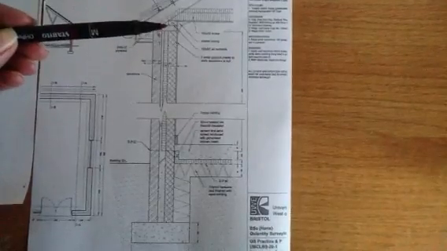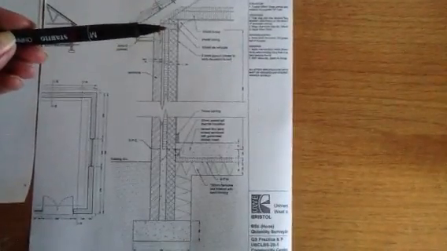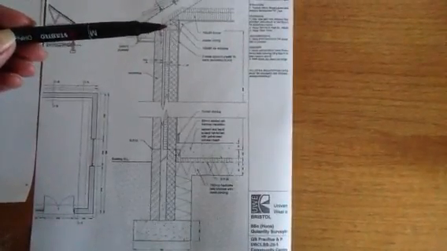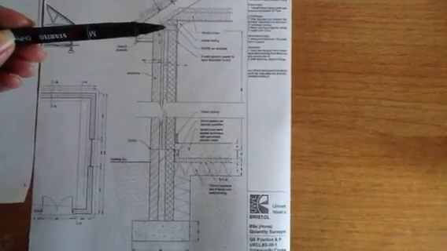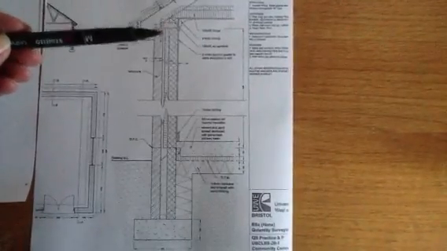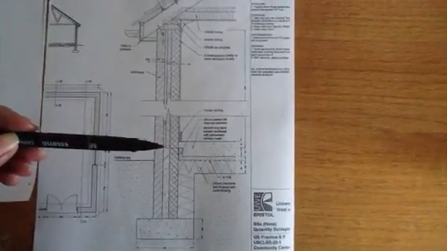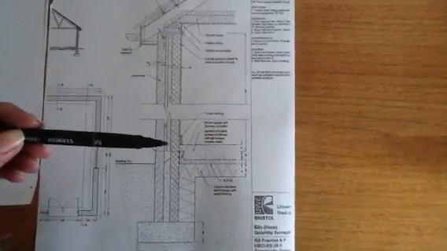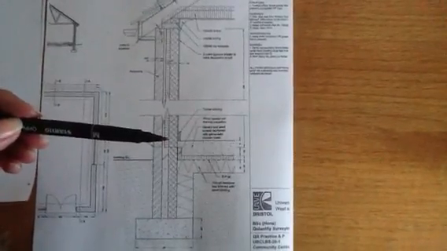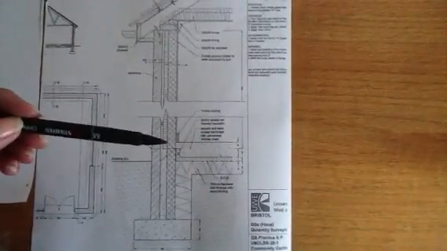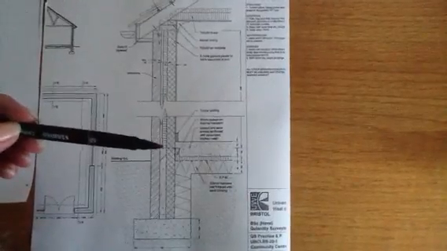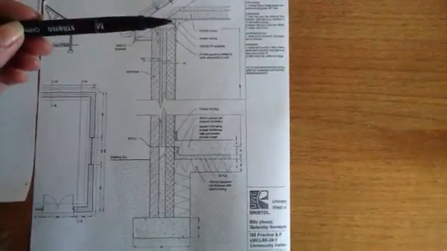Allowing for the mortar joint, we'll take that at 75 millimetres. So we've now established the height of the external brickwork. Then, in our dimension column, we will calculate the area by multiplying this centre line times this height.